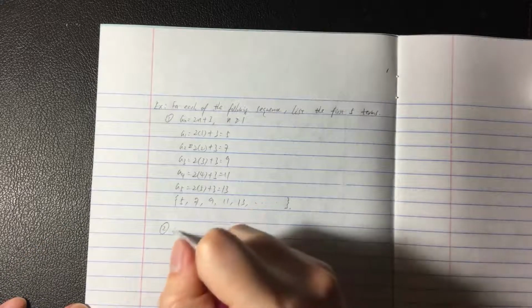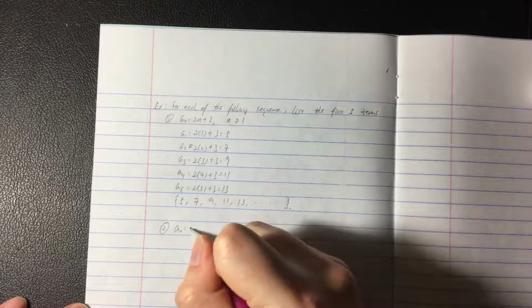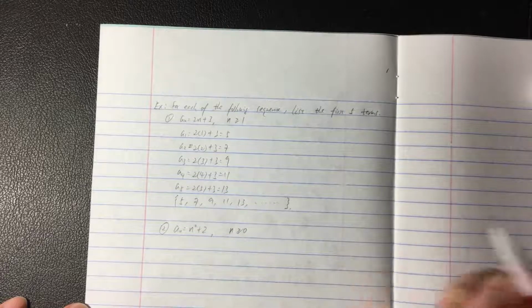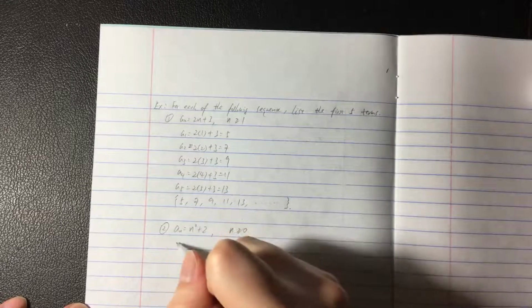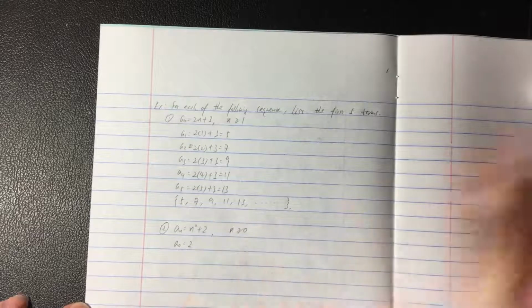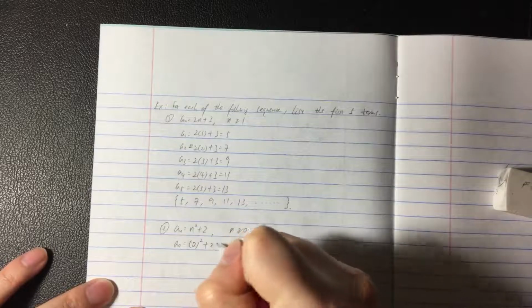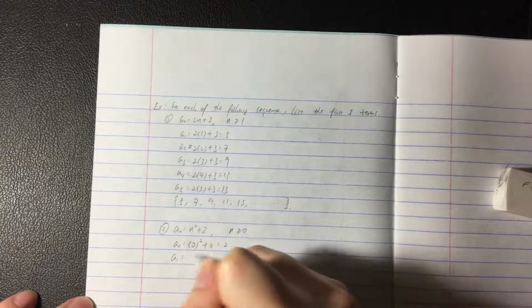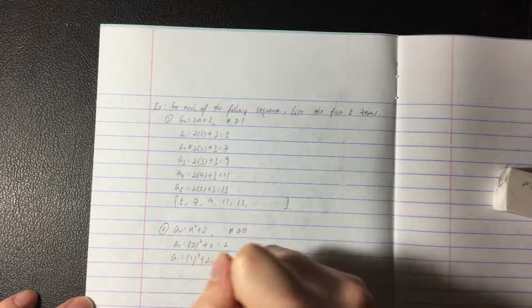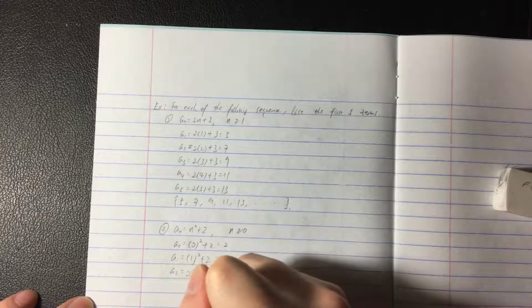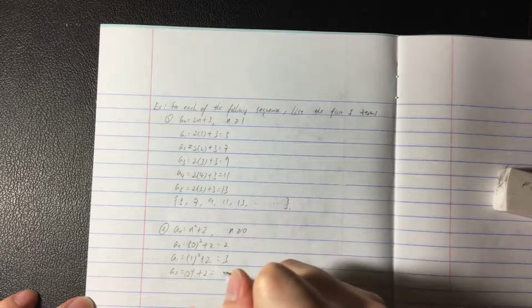Next example, a sub n equal to n squared plus 2, where n is greater or equal to 0. The first 5 terms, since I start from 0, my first term is a sub 0. That's 0 squared plus 2 equal to 2. A sub 1 is 1 squared plus 2. That's 3. A sub 2 is 2 squared plus 2, which is 6.